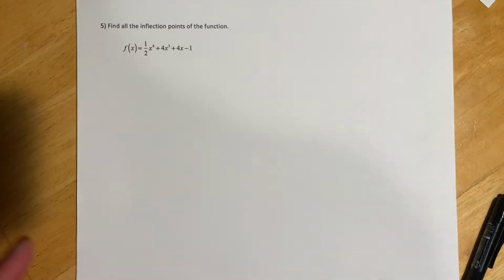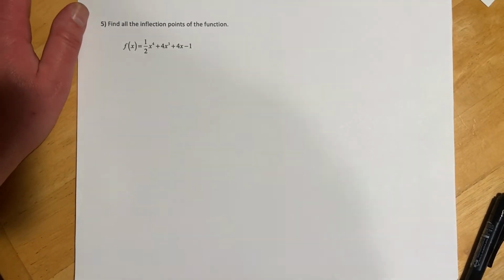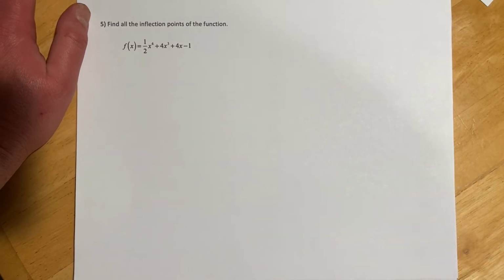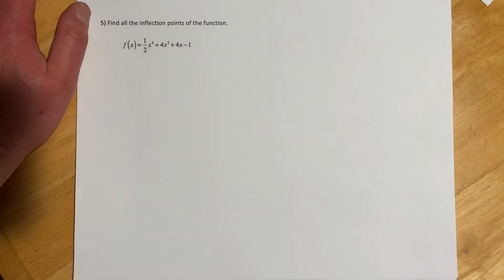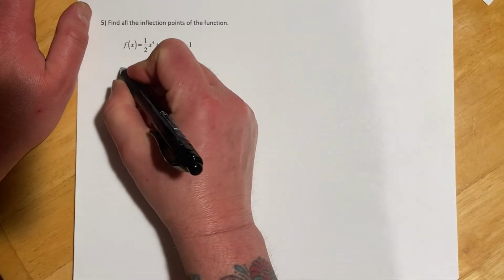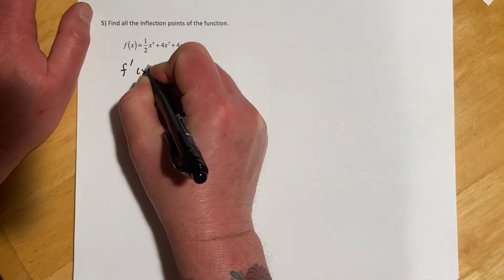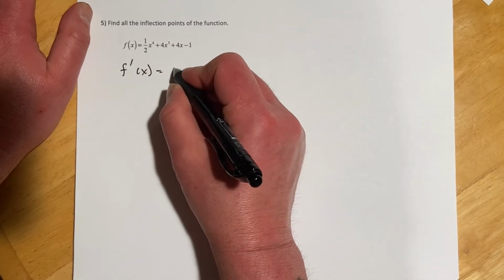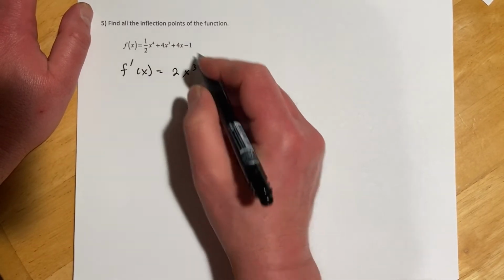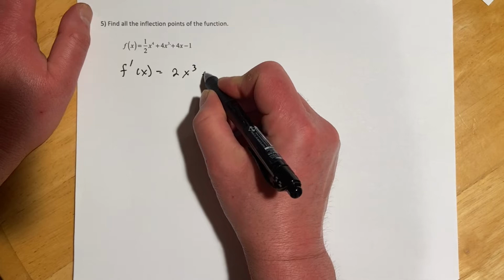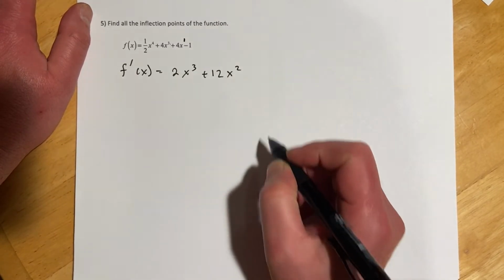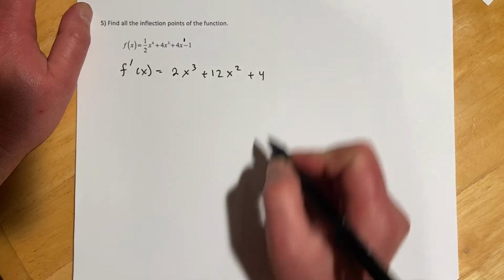Okay, for this next one, we're to find the inflection points of the function. For that, we need to figure out where the second derivative is 0. So take the derivative a couple times. f prime of x equals 4 times a half, or half of 4 would be 2, x to the third. 3 times 4 will be 12, x squared. And then the invisible 1 times 4, so that's plus 4.